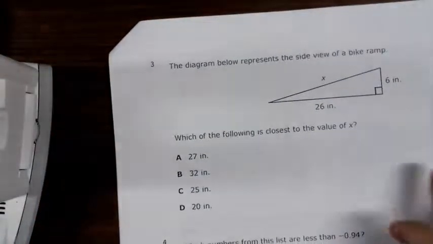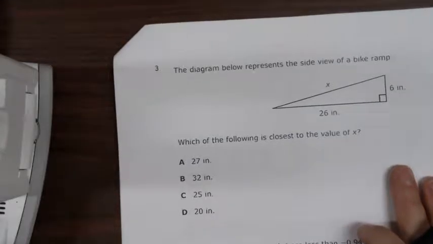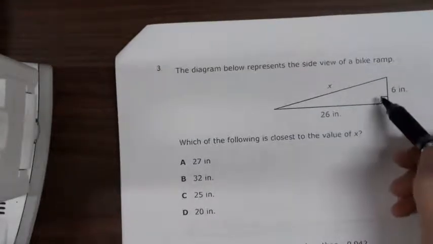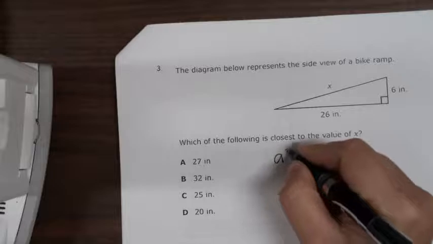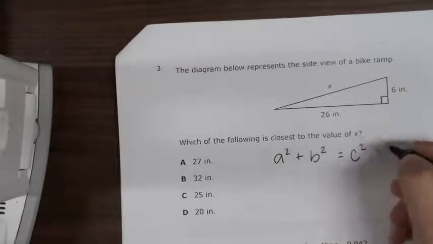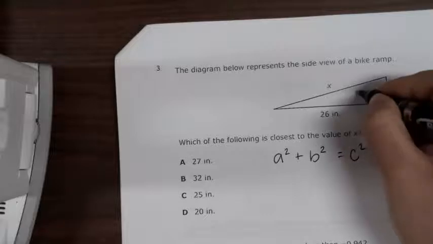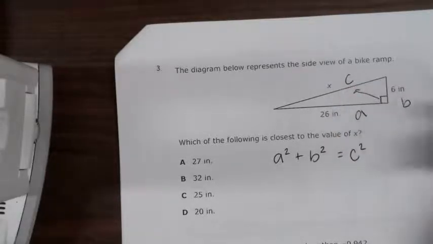Moving on to problem number 3. The diagram below represents the side view of a bike ramp. Which is closest to the following value of x? So this is a right triangle with a missing side. 99% of the time, when you have a right triangle with a missing side, we're using something called the Pythagorean theorem, which remember is a squared plus b squared equals c squared. Now c is always the side across from the right angle, so that one's c. And then the other two are a and b. It doesn't matter which one's which, though.